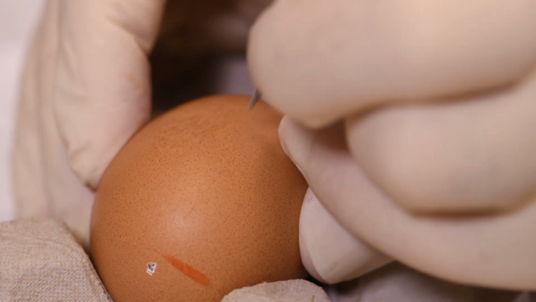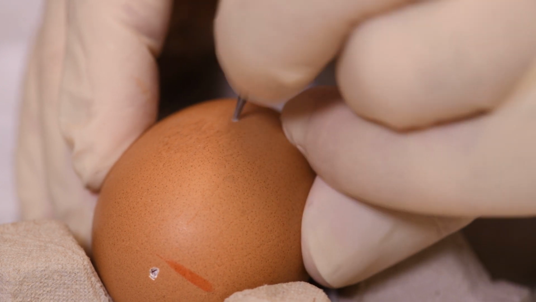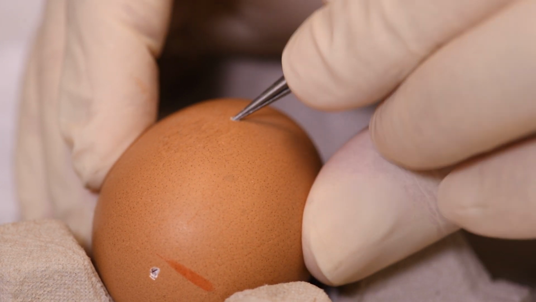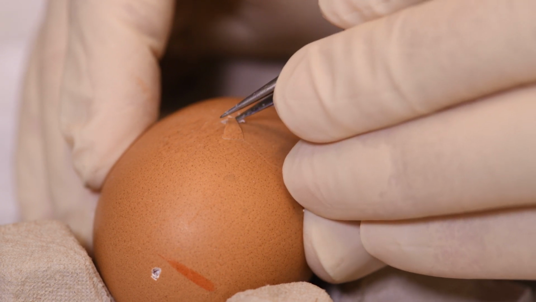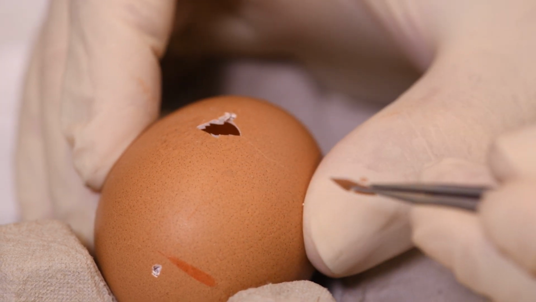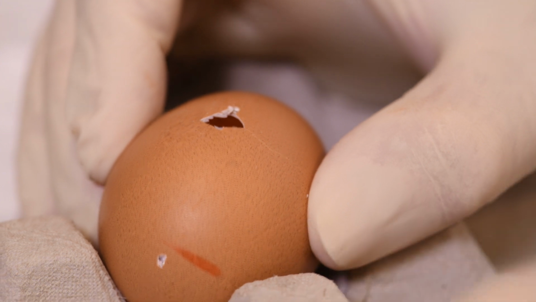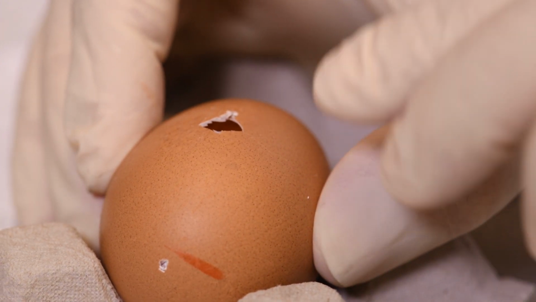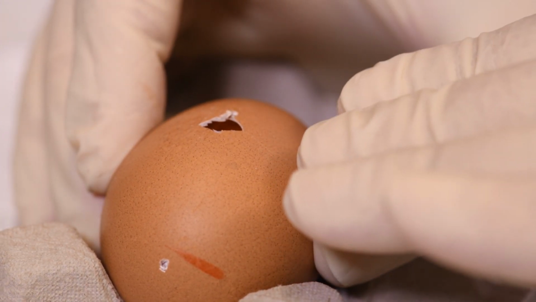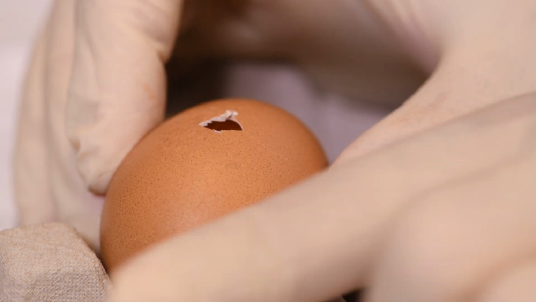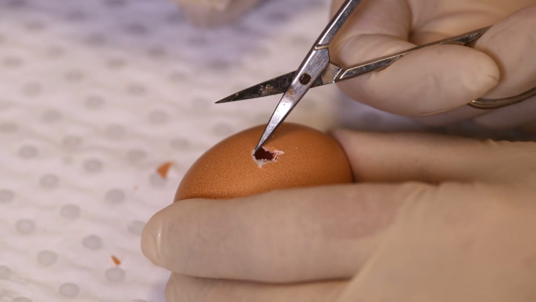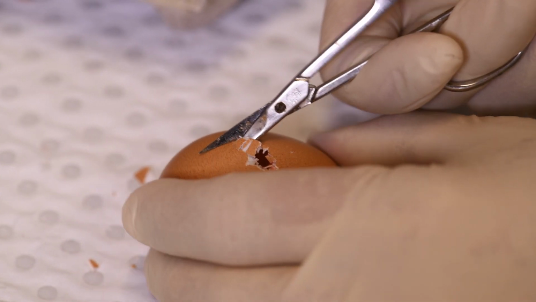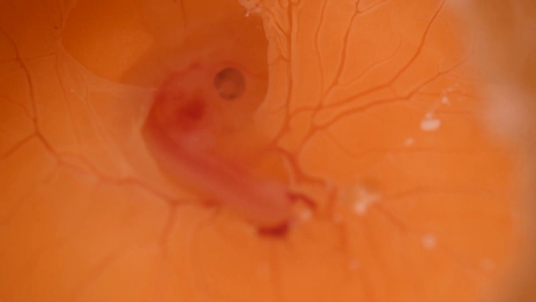Next, bracing the egg, tap another hole at the top of the egg here, as shown, with forceps, and gently peel away some eggshell. And so the embryo now drops below the top of the eggshell as air rushes in because you've removed 3 mL of albumin out the side. And using scissors, cut a larger hole so that you can access the embryo.